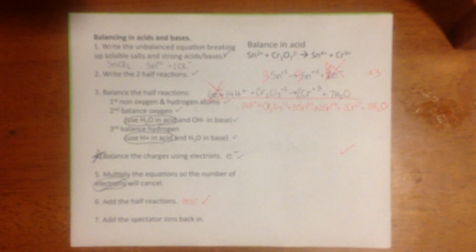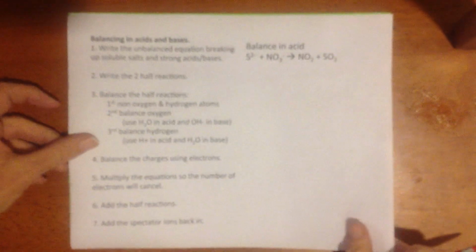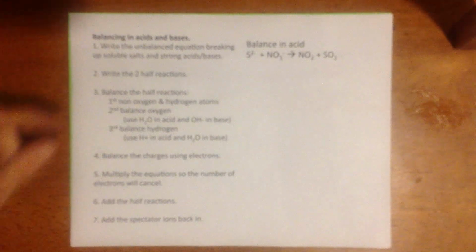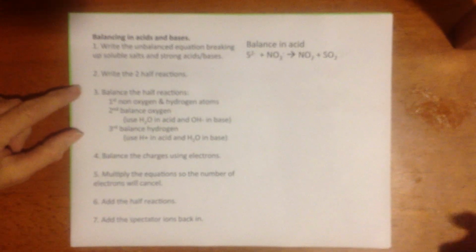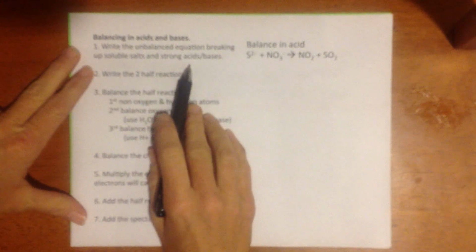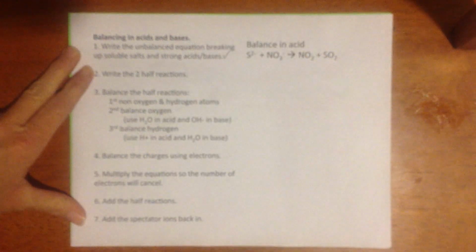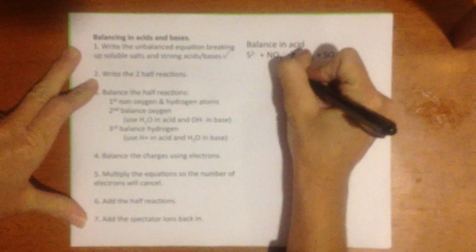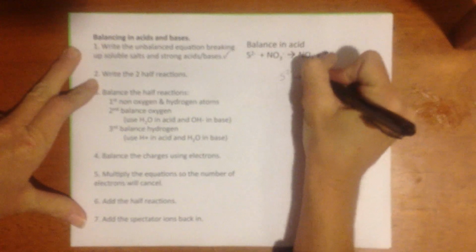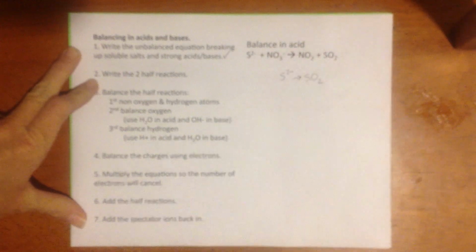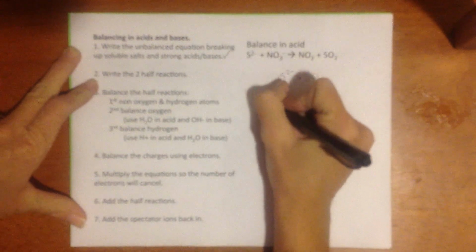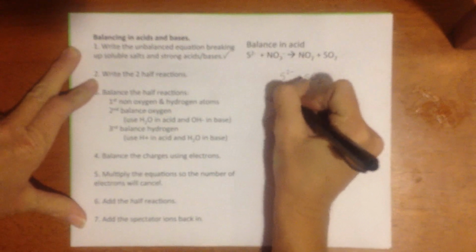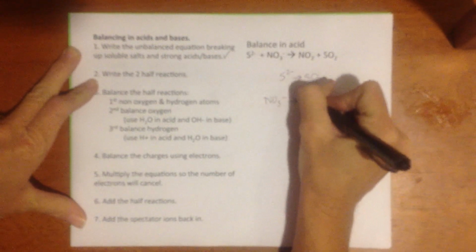Let's try another one. We'll do 2 more of these. Same rules, just so we can refer to them. And we're going to balance in acid again. So we're going to write the unbalanced equation, breaking up soluble salts, strong acids and bases. It's already done. Check done. That's more of an AP thing. Then we're going to write the 2 half reactions. I'm going to have my sulfur turn into sulfur. And then I will have my nitrogen turn into nitrogen.